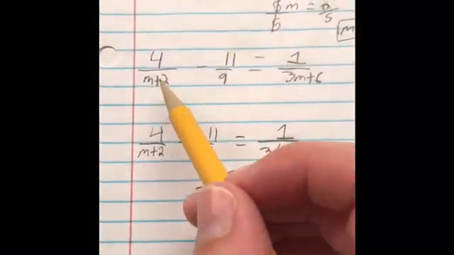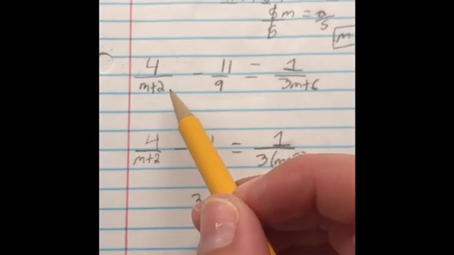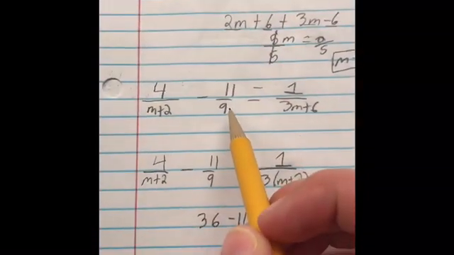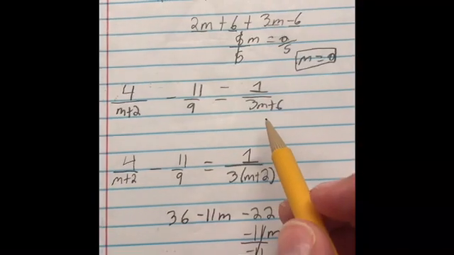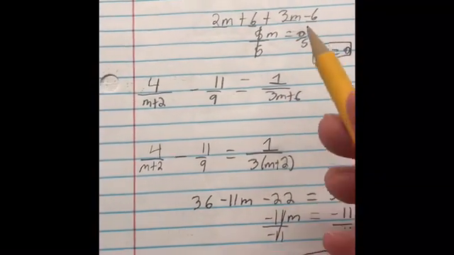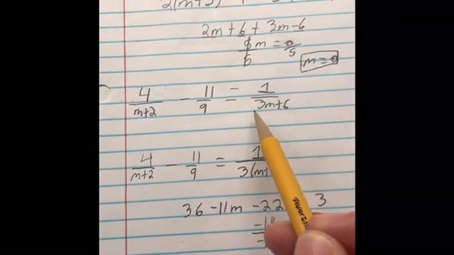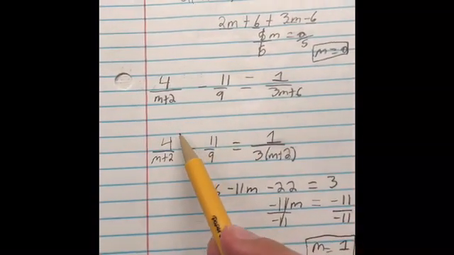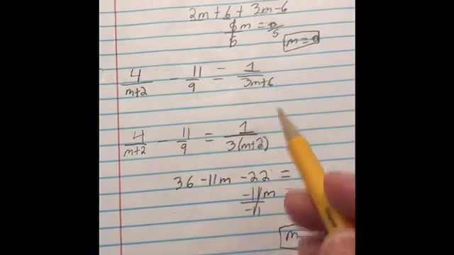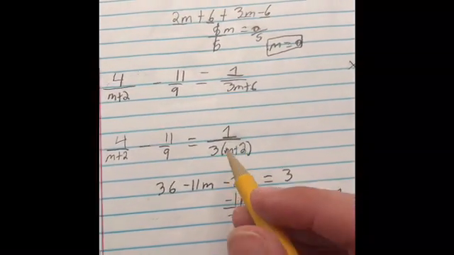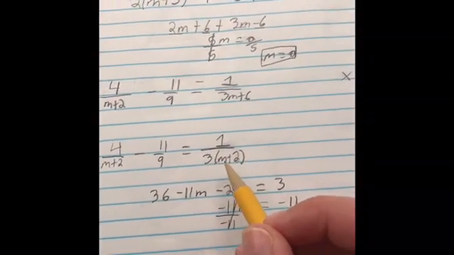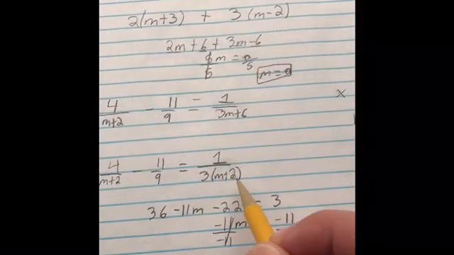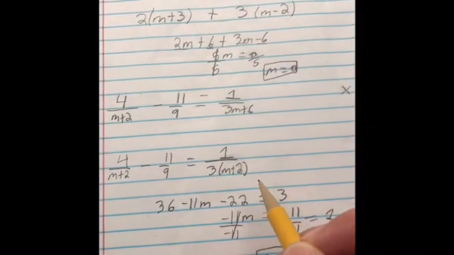The second problem is 4 divided by m plus 2, minus 11 divided by 9, equals 1 over 3m plus 6. So for this, we'll want to factor out this denominator right here, because all the other ones are already simplified. So we can just bring these down here, and this one becomes 1 divided by 3 times (m plus 2), because you pull out the greatest factor to simplify it down.